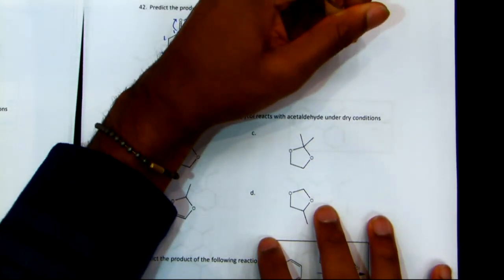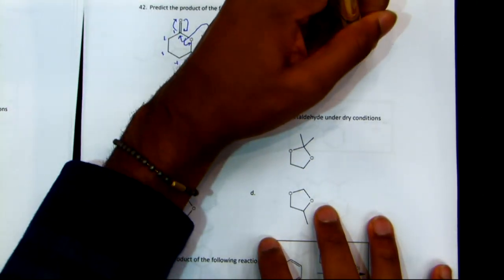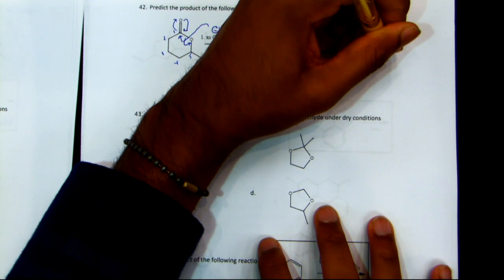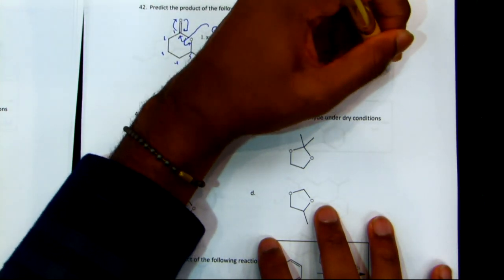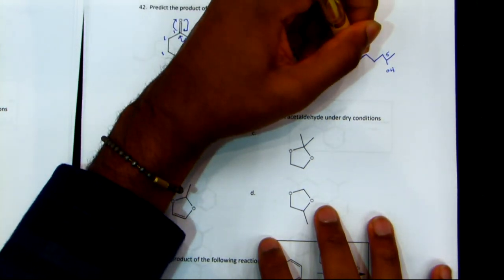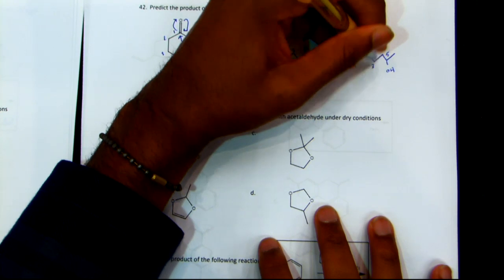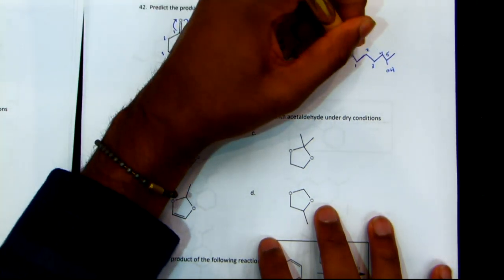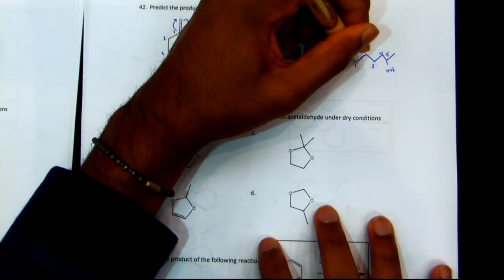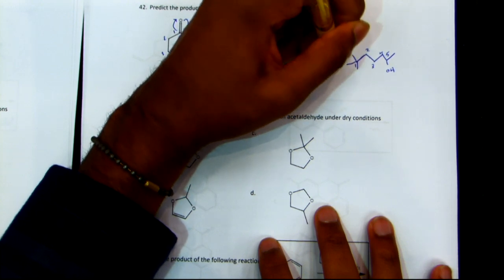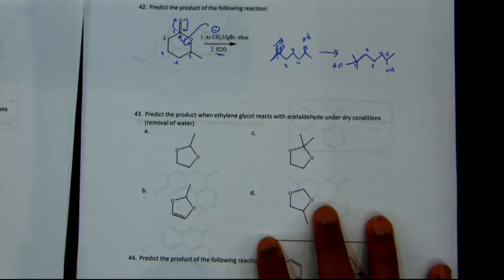I'm going to redraw this. Say this is carbon 5, OH, 1, 2, 3, 4. Okay, and then two methyl groups should be coming off. And then you should have your alcohol. Does that make sense?